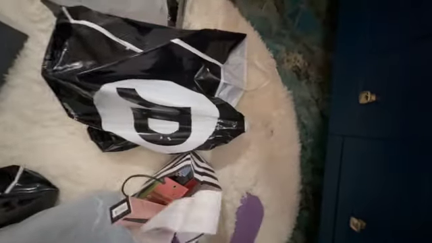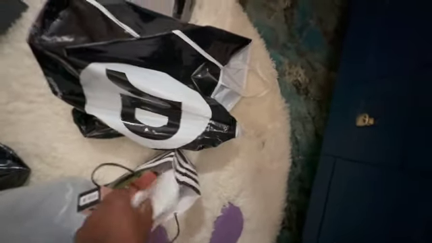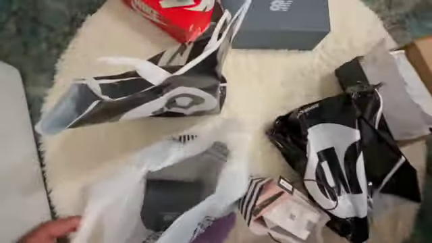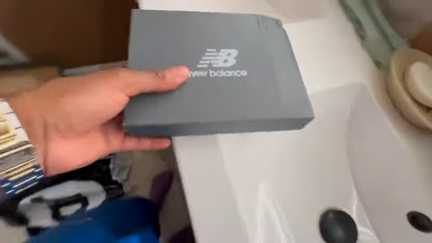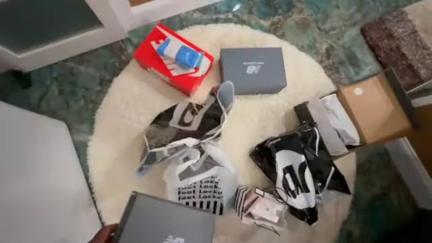She spent $244 on Sephora, which is crazy. Then we got these for the little one. And there's some more stuff, but yeah, that's what we got.